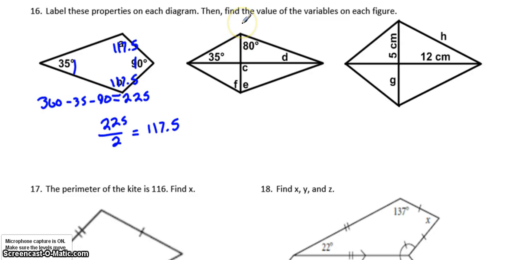What about our second kite right here? Well, we need to start off by remembering that the diagonals of a kite are perpendicular, which means that this is a 90-degree angle, and so C will also be a 90-degree angle. And in fact, we can just keep going if you wanted to. Those are all 90-degree angles. The diagonals of a kite are perpendicular.